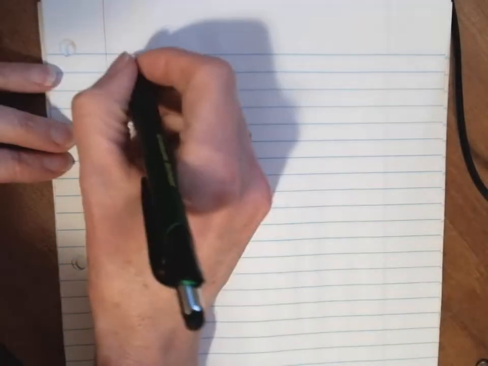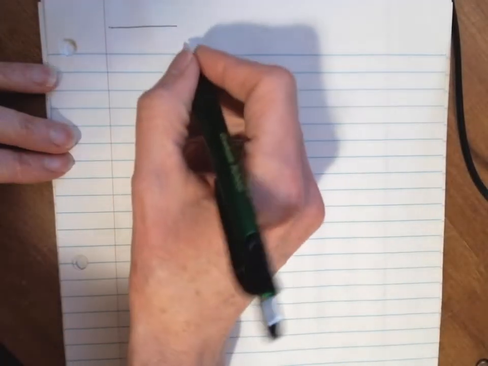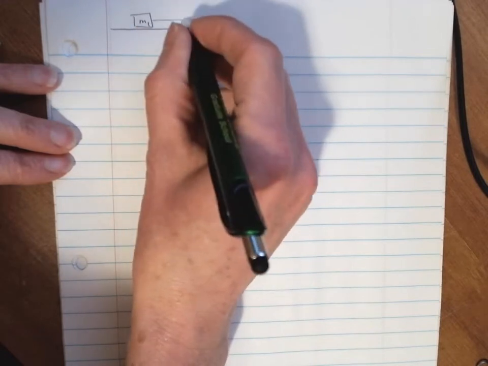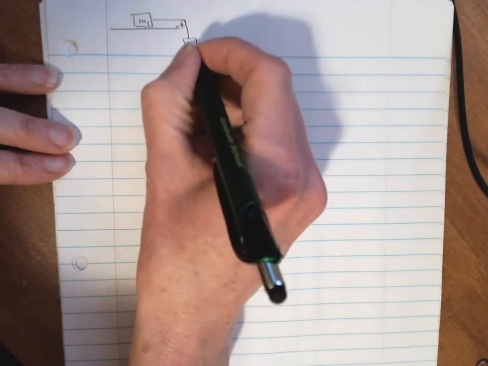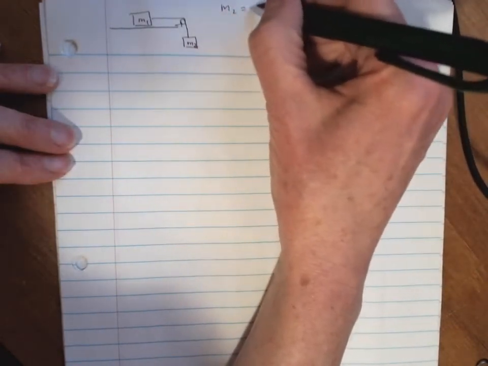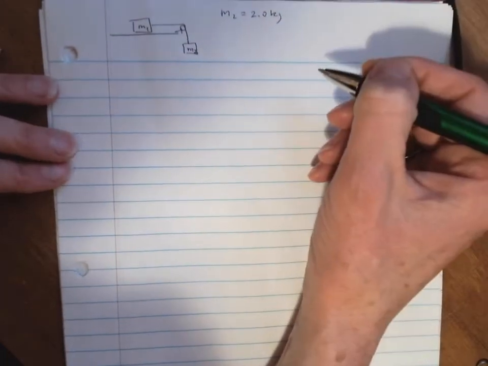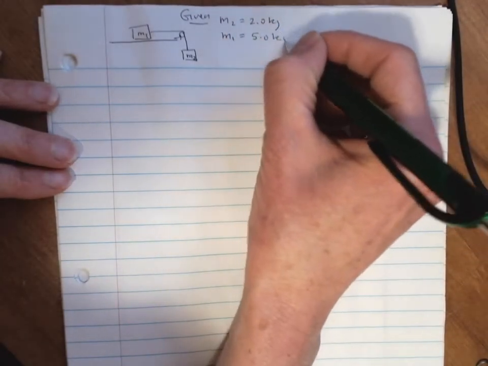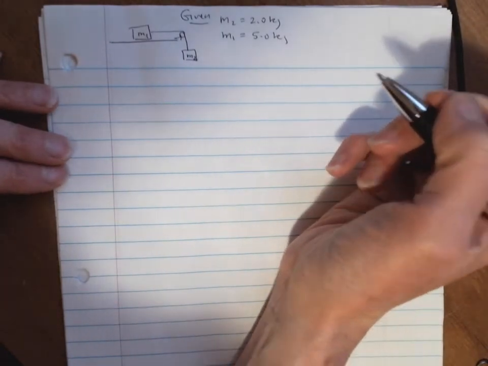We are going to do problem 11 on the review problems, and that is an Atwood machine, so a modified Atwood machine. We have one mass sitting on a table. This is M1. It's connected with a rope and pulley to a hanging mass, M2. The problem says the hanging mass is 2 kilograms, so M2 is 2 kilograms. Here are our givens. The mass on the table is 5 kilograms. And there is friction. It comes up later.